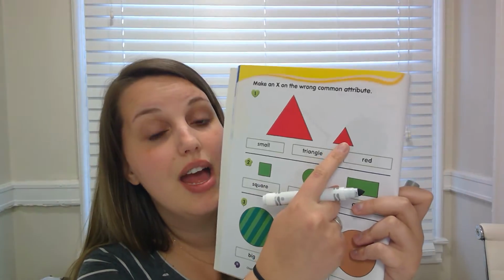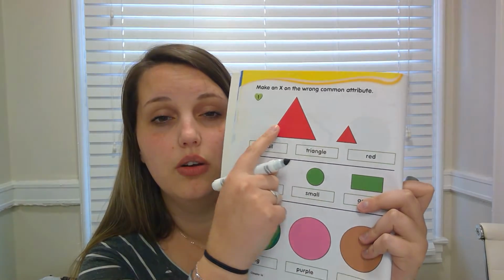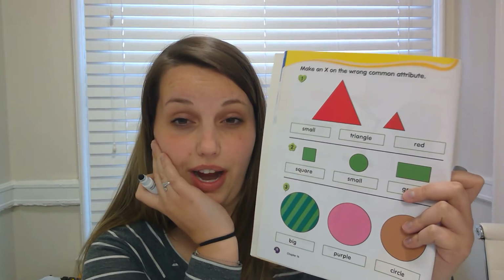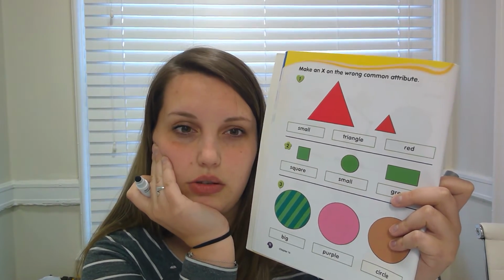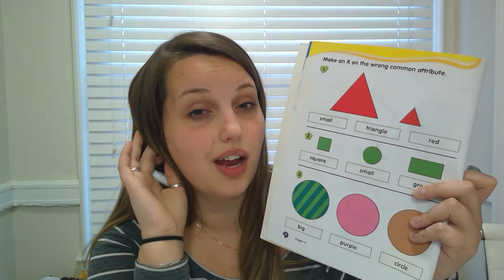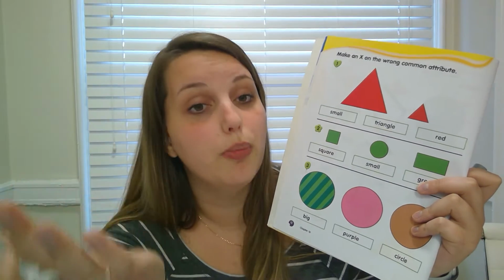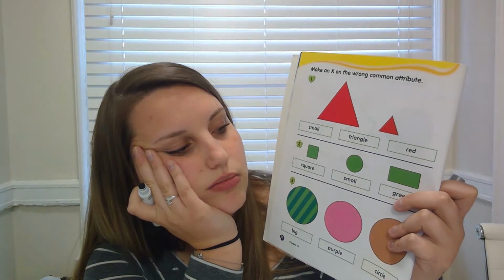So I'm hearing this triangle is smaller than this triangle, but they're both triangles. So we're seeing they're both triangles, and they're both a certain color. What color is that? Red. So they're both red triangles, but they're different sizes.